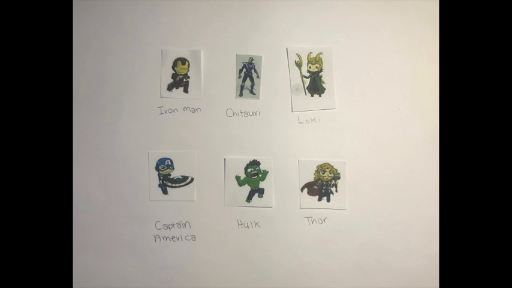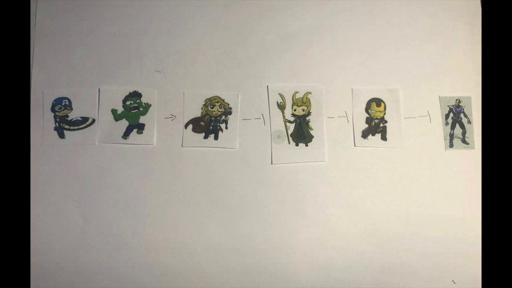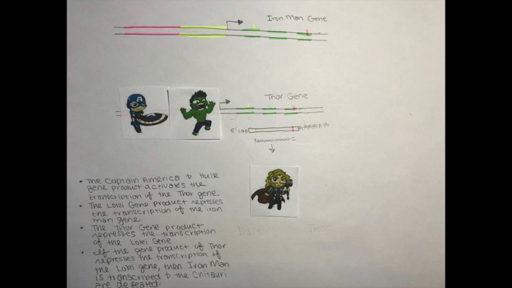Today I will explain a developmental network through the lens of the first Avengers film. In the first Avengers movie, there was Iron Man, Thor, Loki, Captain America and the Hulk, and the Chitauri. Thus, I developed this network based on the loss of the Chitauri being the ideal ending. The network follows this logic.